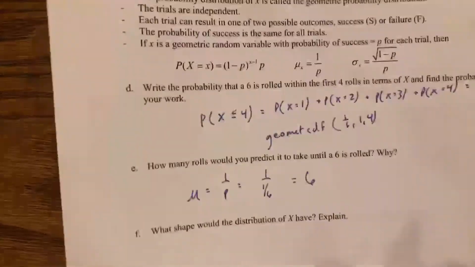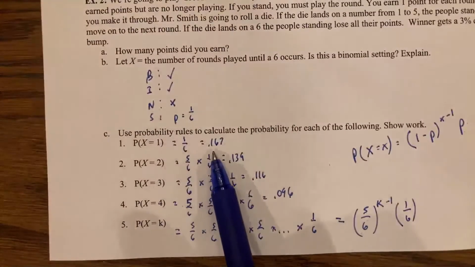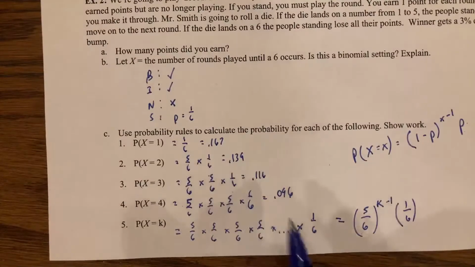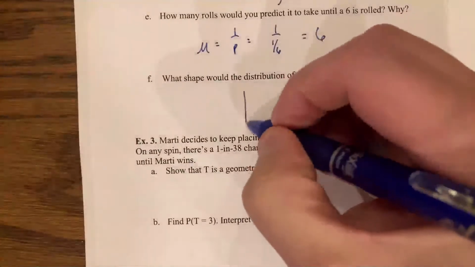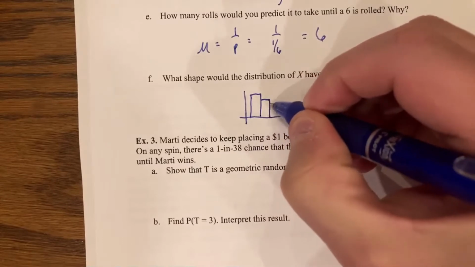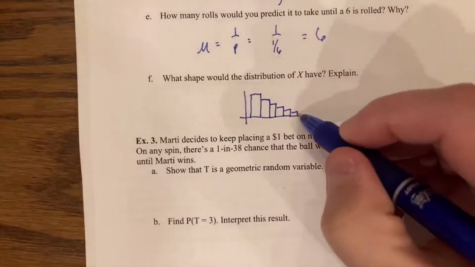Now look at the probabilities. They start up at 16%. Then they go to 14, then 11, then 10, and they keep getting smaller and smaller and smaller. In fact, the geometric distribution is always going to start strong, and then it just kind of tapers off. Like that. It'll taper off.